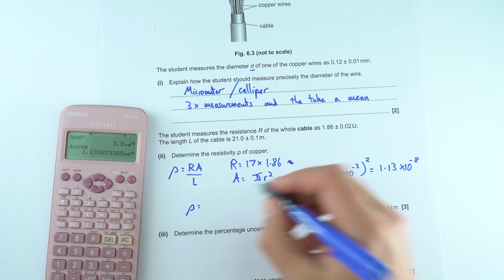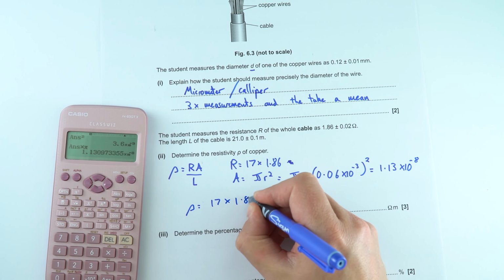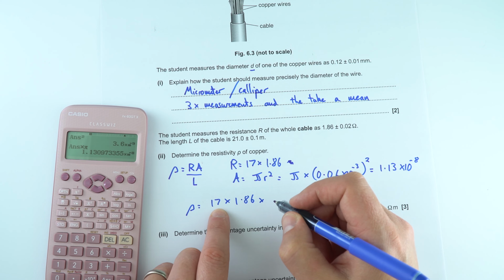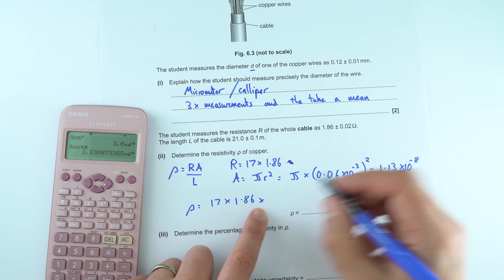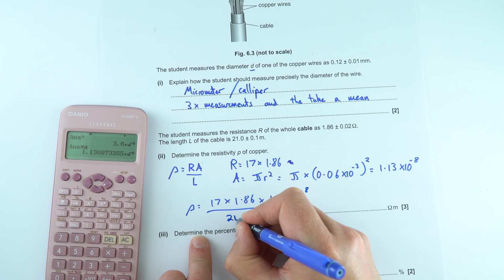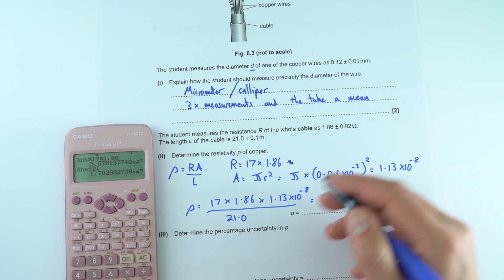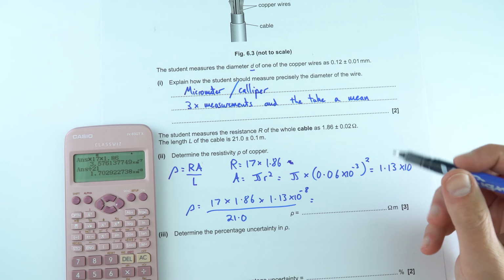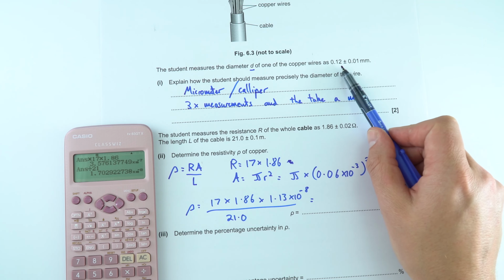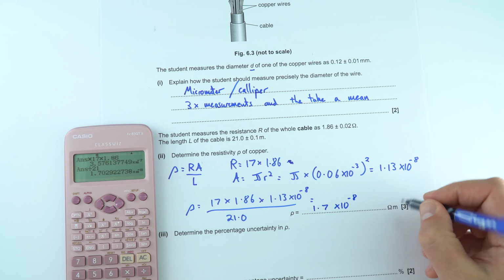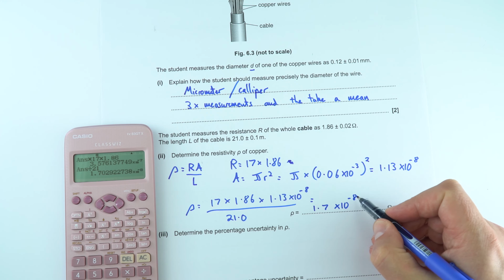So the resistivity then is going to be equal to 17 times 1.86, so that's the resistance of a wire, times the area, 1.13 times 10 to the minus 8, divided by the length, which is 21.0. And this gives me a final answer of 1.70 times 10 to the minus 8. For this one, we can give our answer to 2 significant figures, like the diameter that we use to work out the area. So that's going to be equal to 1.7 times 10 to the minus 8 ohm meters. And that's the kind of value we tend to get for resistivity. It's going to be in the order of 10 to the minus 8.